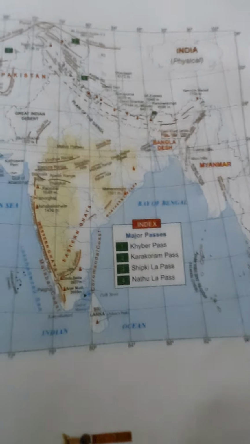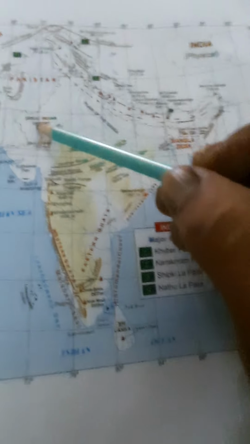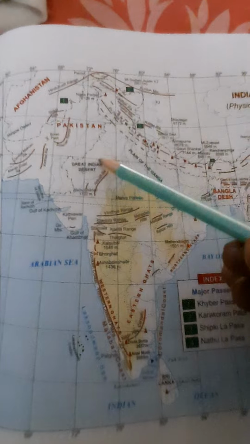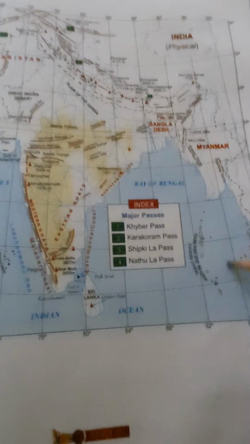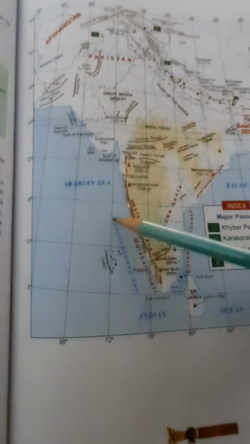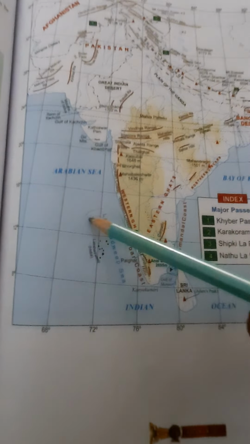I would like to show you the coastal plains also. Wait a minute. See, eastern coastal plain, western coastal plain. Next, we come across the most important one, the desert. This is the desert, the Great Indian Desert, otherwise called the Thar Desert. Last and final, islands. See here, Andaman Islands, Nicobar Islands, Andaman Nicobar Islands. These are the Lakshadweep Islands.